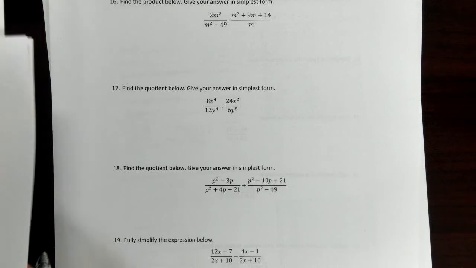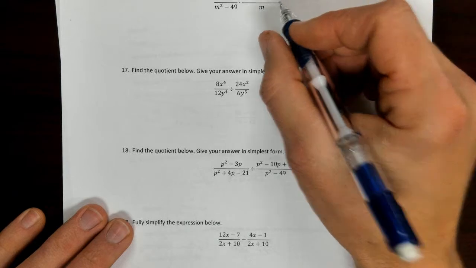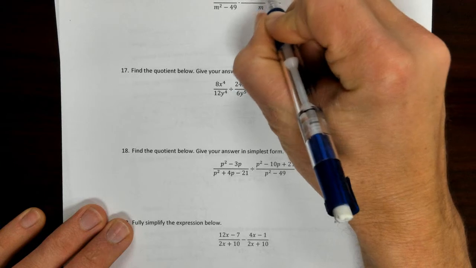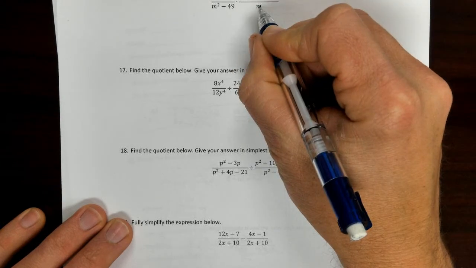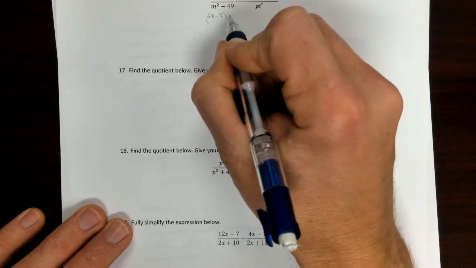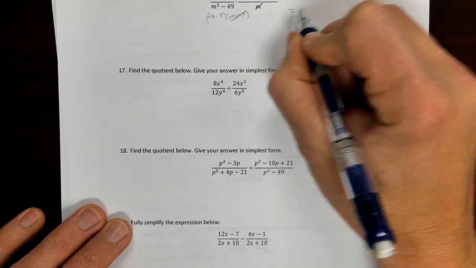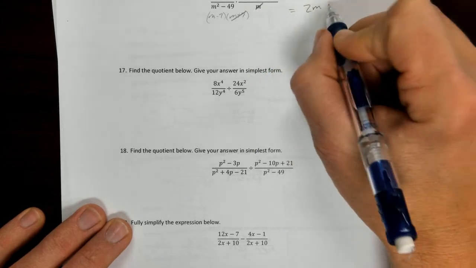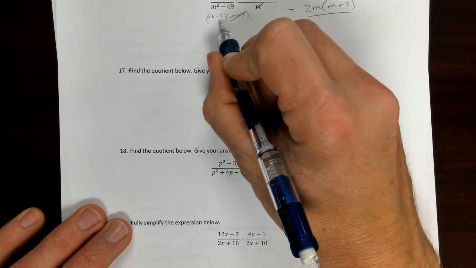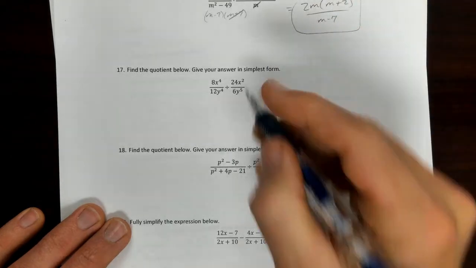Number 16, again we're going to multiply, factor what we can. So I see here that this factors into m plus 2, m plus 7. M on the bottom, so that m can cancel out with that m. This factors into m minus 7, m plus 7. So the m plus 7's cancel out. We get 2m on top times m plus 2. On the bottom we've got m minus 7. Nothing else to do.